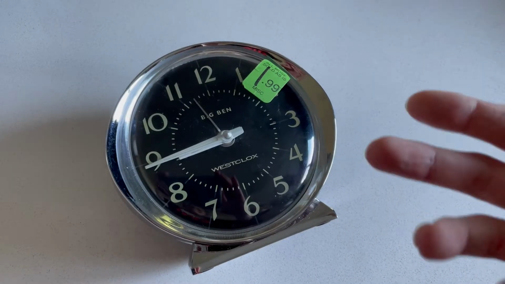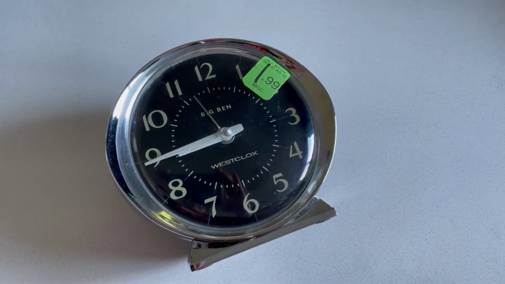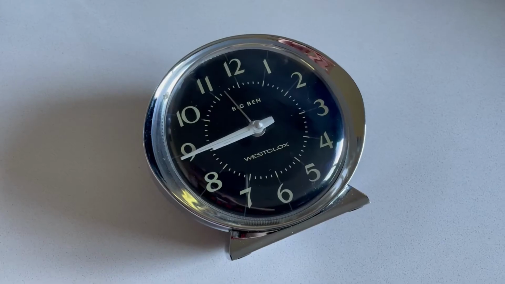What it looks like with the sticker on, and after we use Goo Gone and the spray down. This is what it looks like after. Voila.